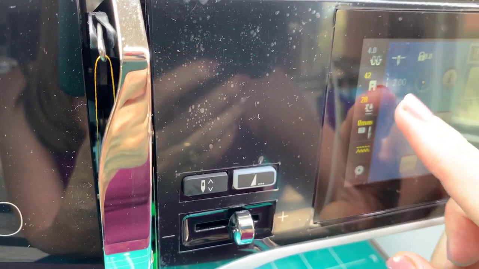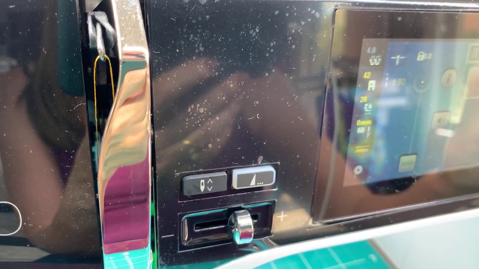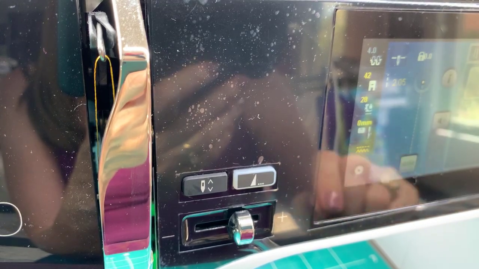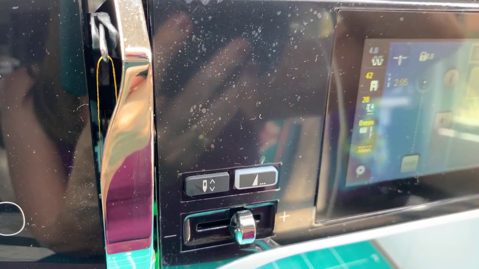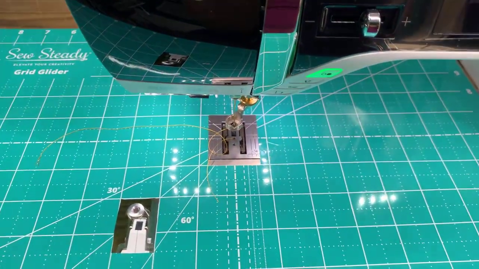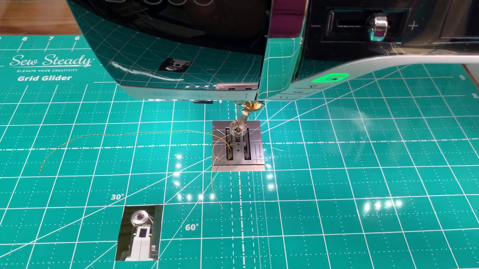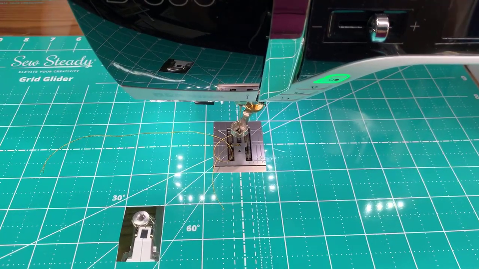See how that says 2.0? If I change my dial, I can change my stitch length, and the BSR will make it exactly whatever size I want. So if I'm making little tiny circles and need a really fine stitch length, I can have that just by adjusting the dial on my machine.